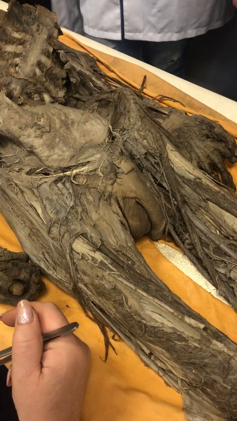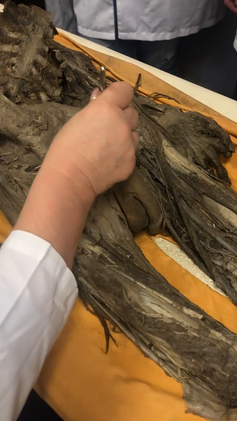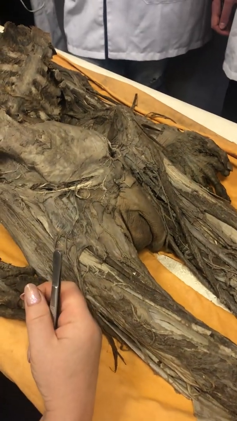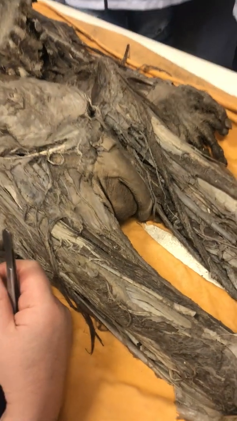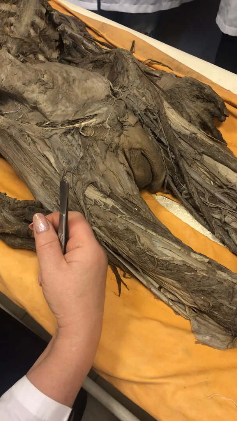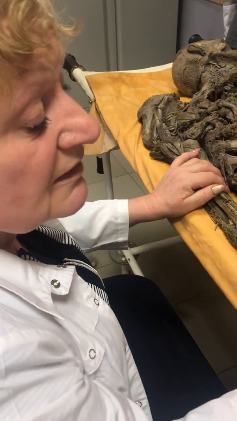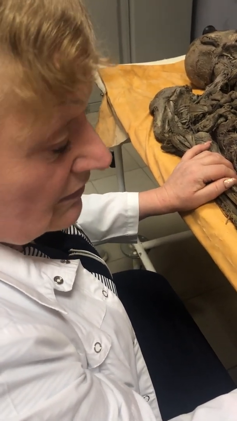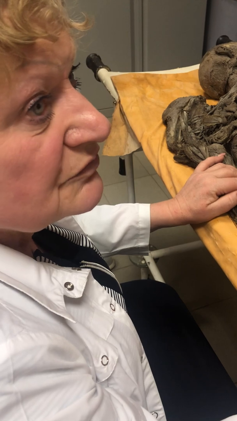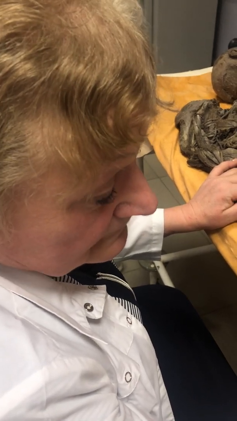For us, it is a very big problem to do section. If we do a deep section, we can destroy this communication of the pubic branch from the external iliac artery and the pubic branch from the obturator artery.